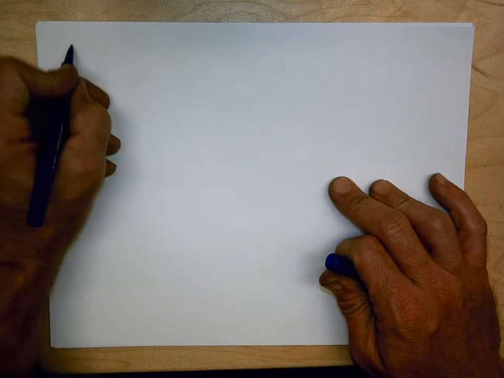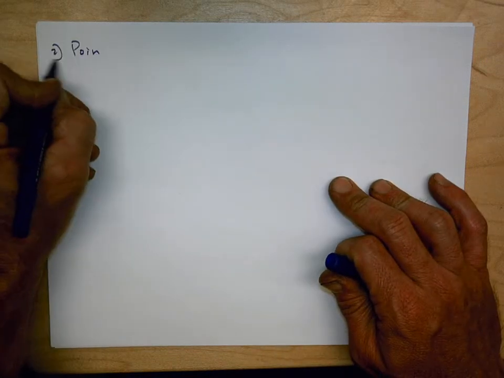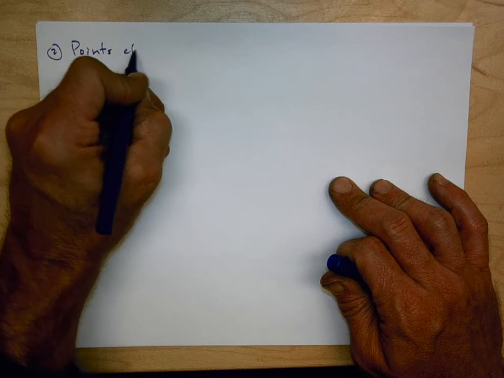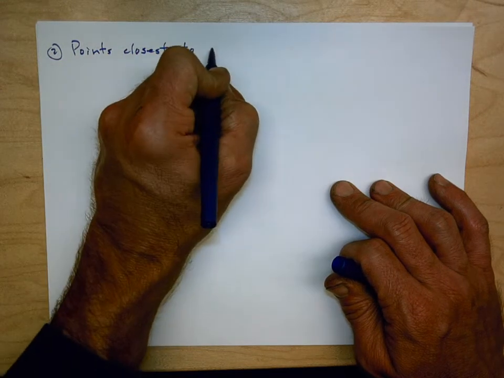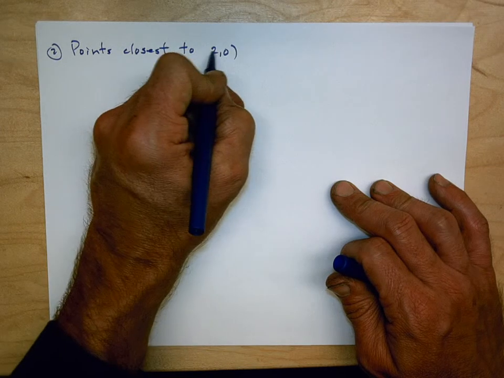Let's look at another one. Suppose we want to find the points. So this is our second one. Points or point closest to the point 0, 2.